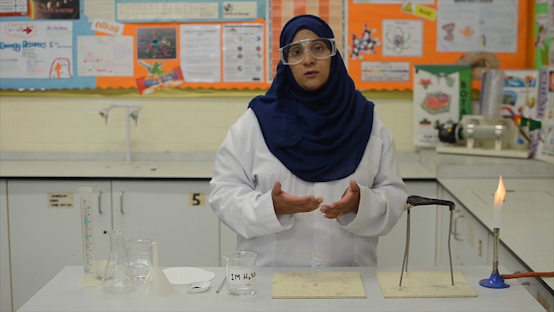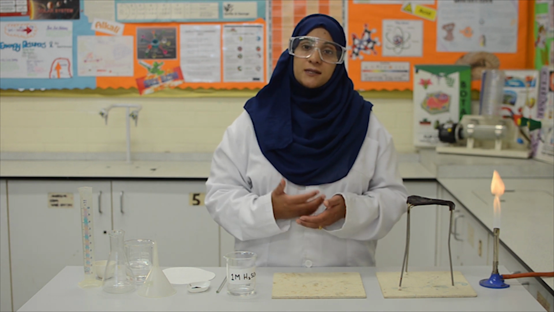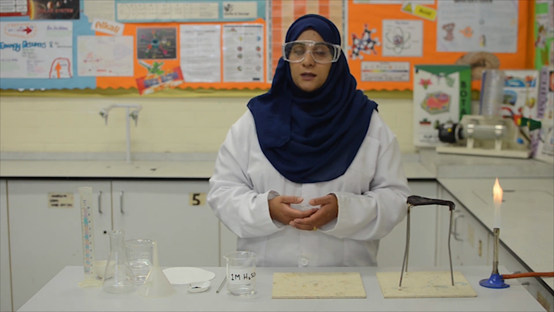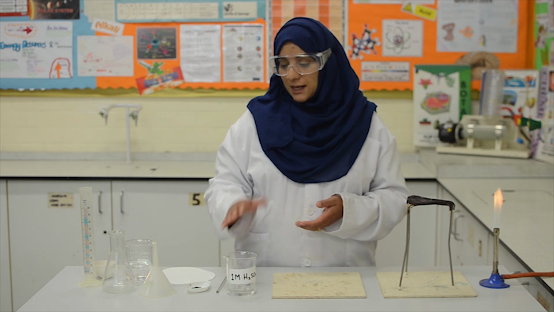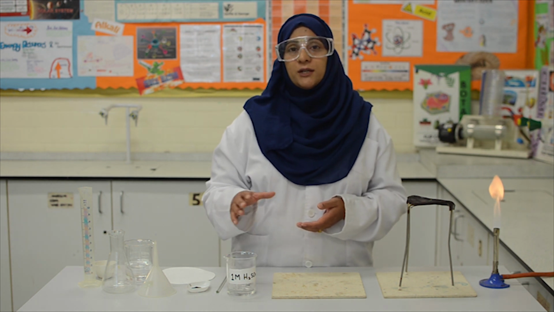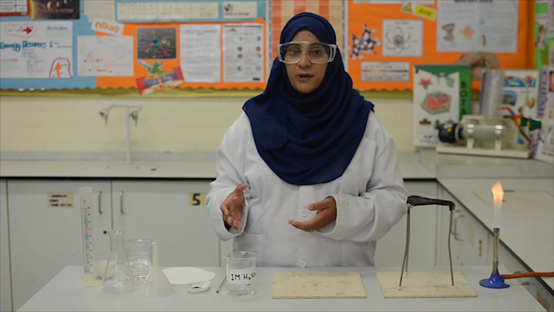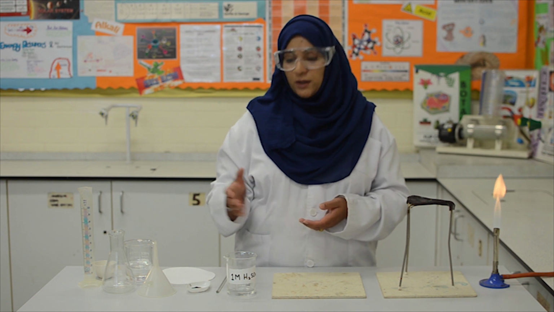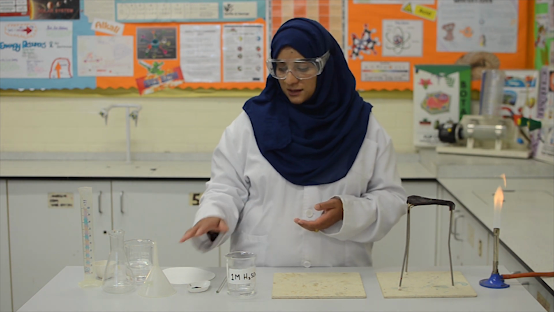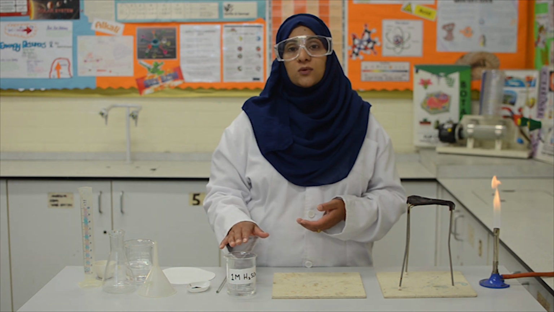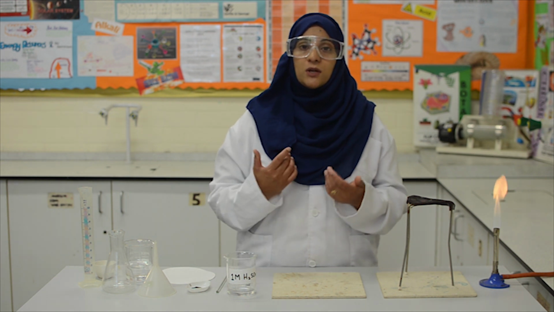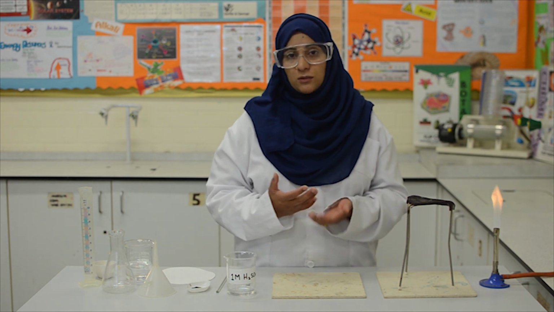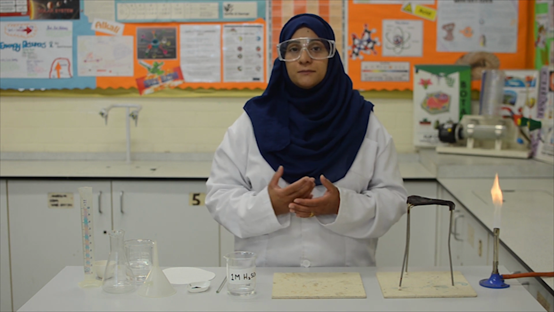Before we start the practical, we should carry out a risk assessment. In the practical, we will be using glass equipment, so we need to handle it with care to avoid any breakages. Also, we are using chemicals such as copper 2 oxide and sulfuric acid. So safety goggles should be worn throughout the whole practical to protect our eyes.